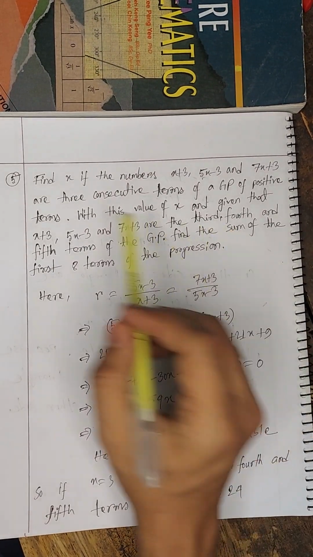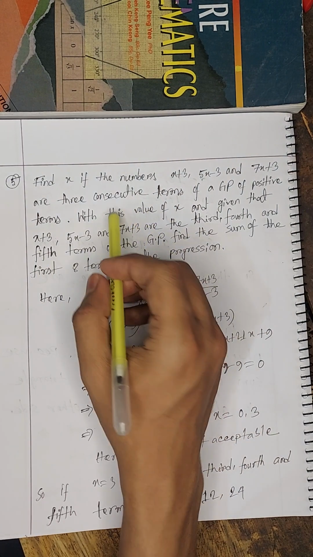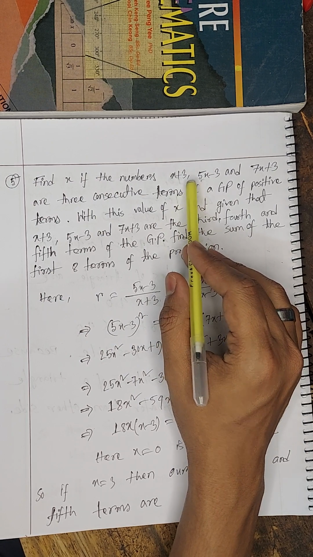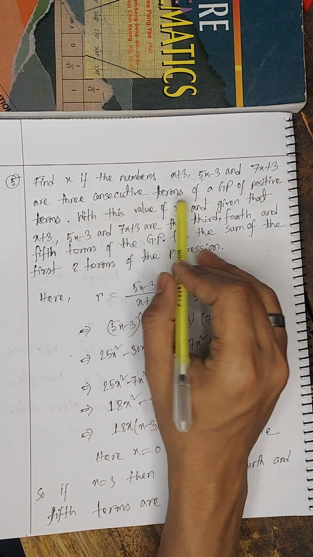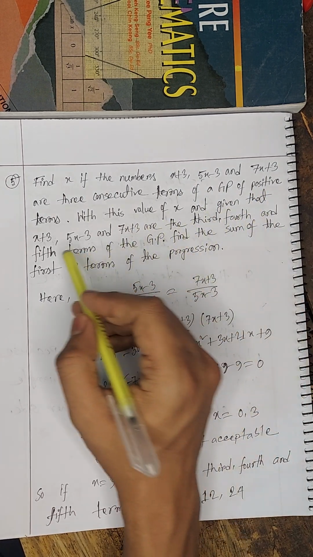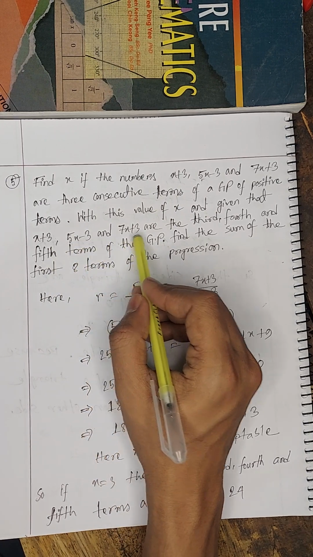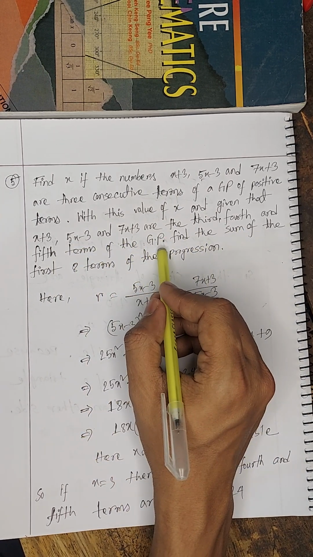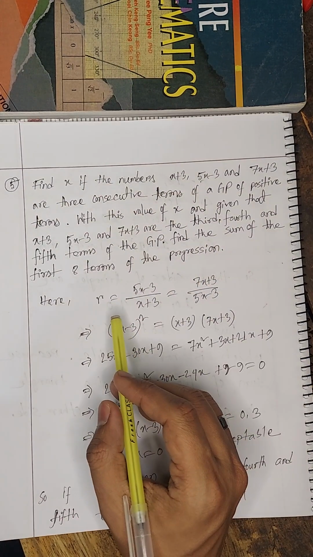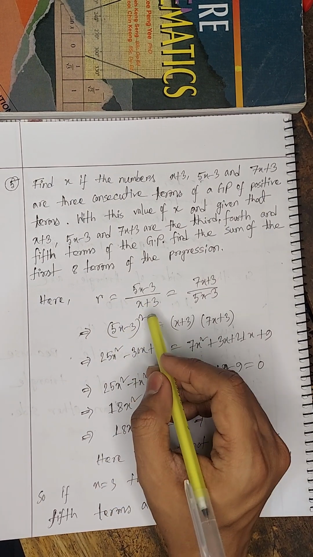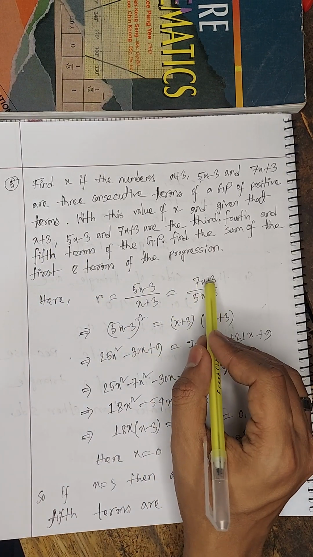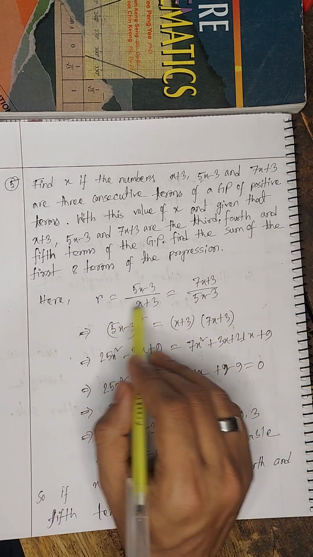Another problem from the same topic. Find x if the numbers x plus 3, 5x minus 3 and 7x plus 3 are three consecutive terms of a geometric progression of positive terms. With this value of x, and given that x plus 3, 5x minus 3 and 7x plus 3 are the third, fourth and fifth terms of the geometric progression, we have to find the sum of the first 8 terms of the progression. We know that R is equal to 5x minus 3 divided by x plus 3, the ratio of the second term and first term, and the ratio of the third term and second term. These are the common definitions of common ratio.